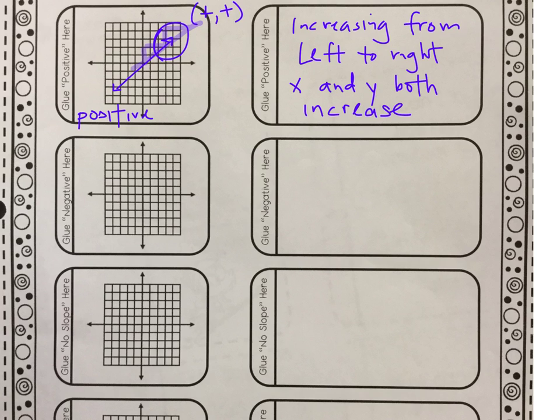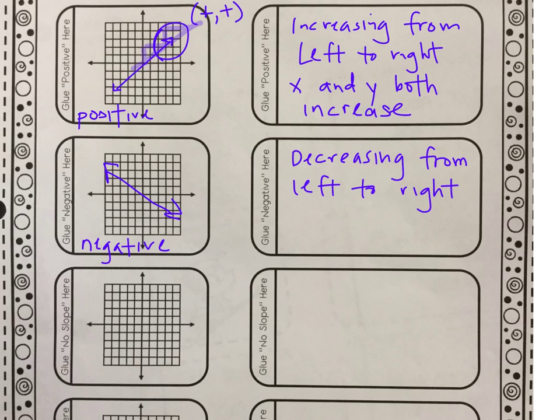Next is our negative slope. And that one is going to be pointing that way. So how can I tell if it's a negative slope? It's going to be decreasing from left to right.